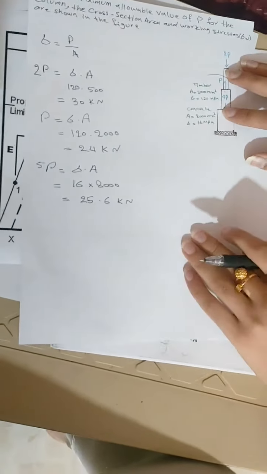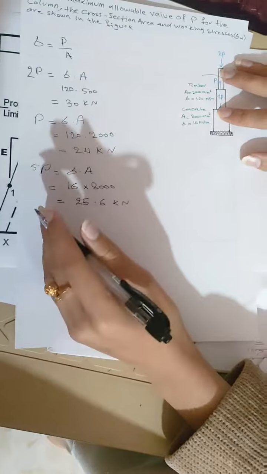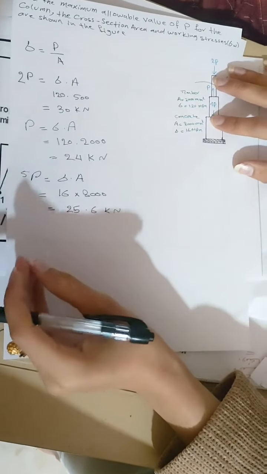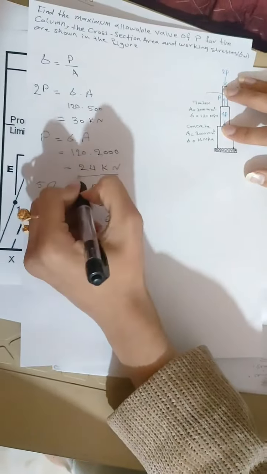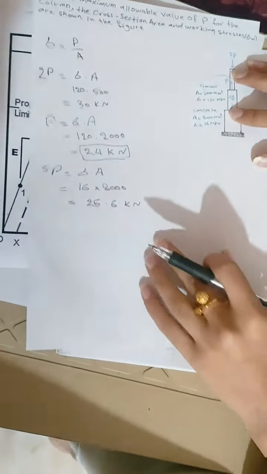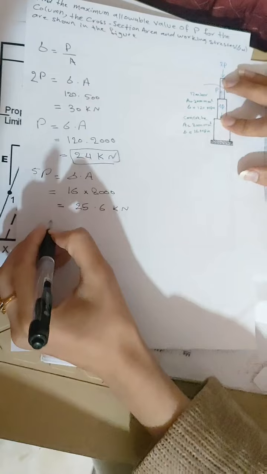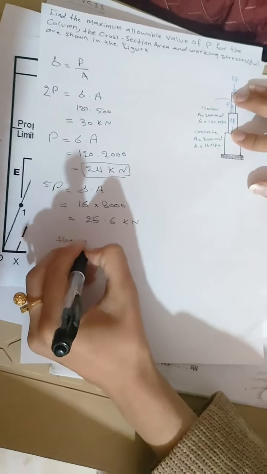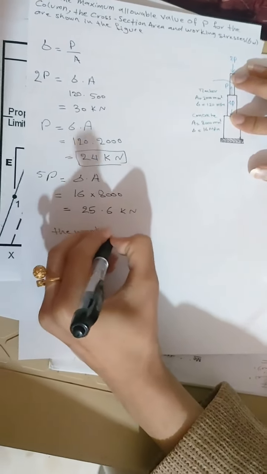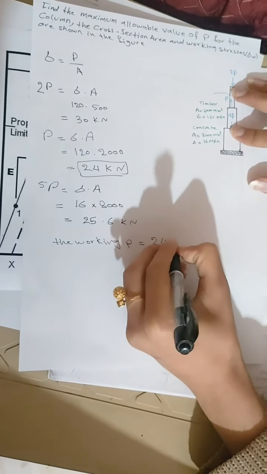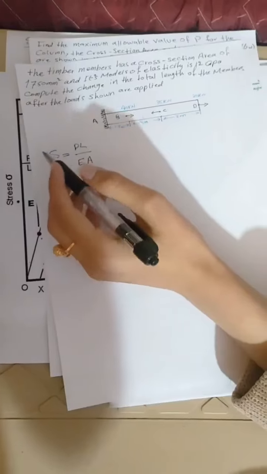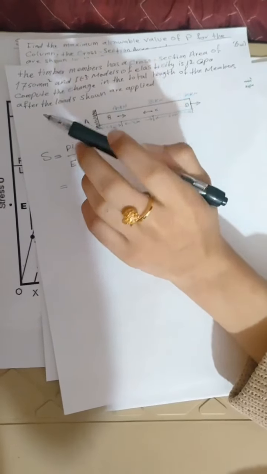So we will take the smallest value to keep the body safe. We will use the P for the timber, because it's the smallest value. So the working P is 24 kilonewton.